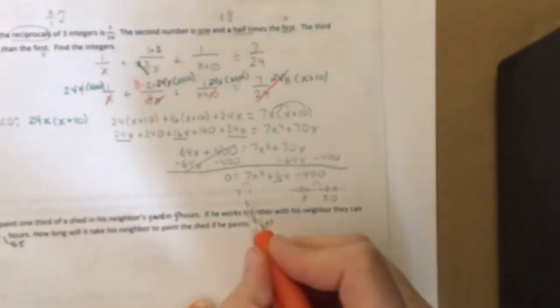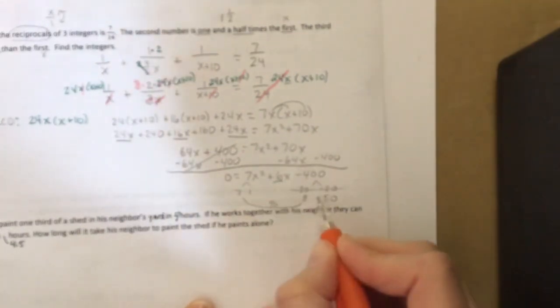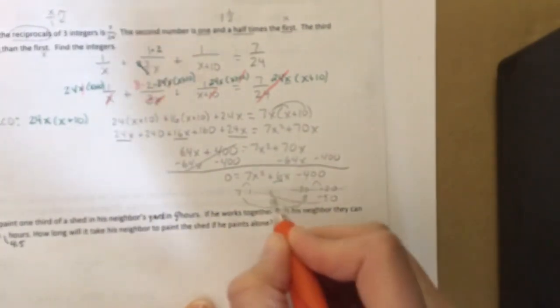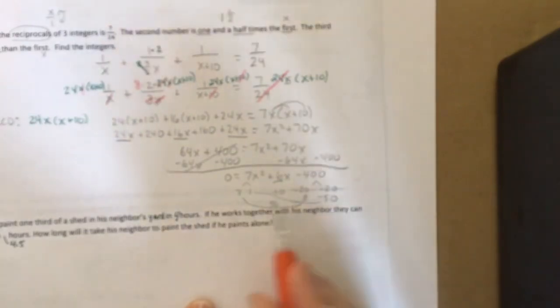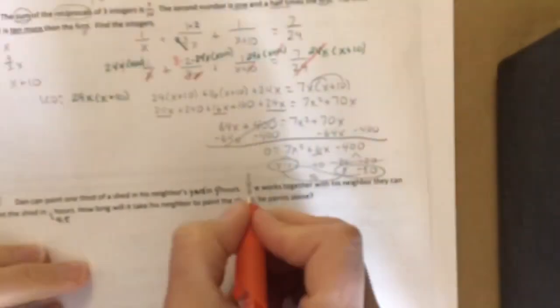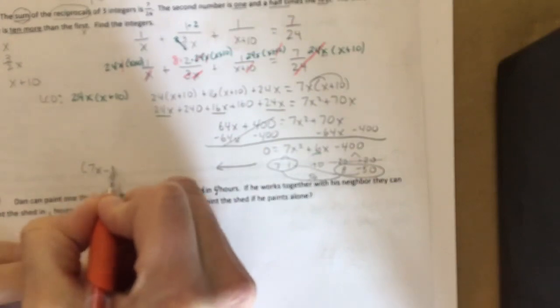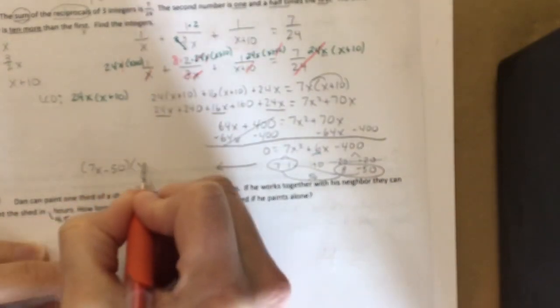Let's see. Look what I could do. I can get 56 and negative 50. That adds up to 6. So the 50 is negative, 8's positive, 7 and 1. So what do we get? We get 7x minus 50 and x plus 8.